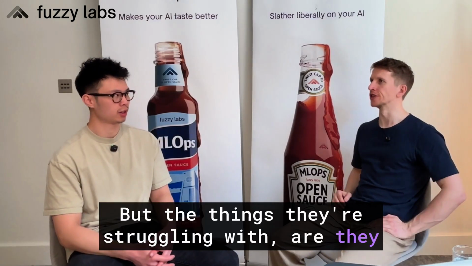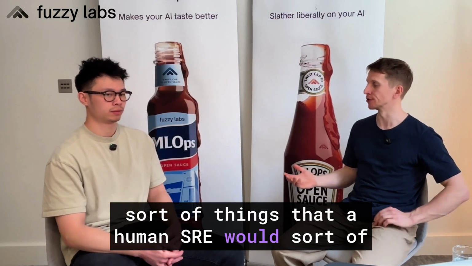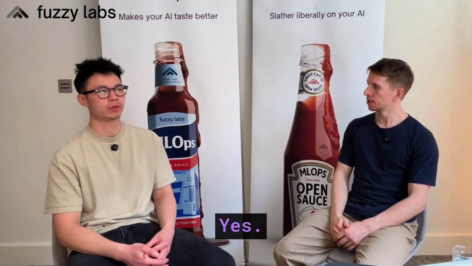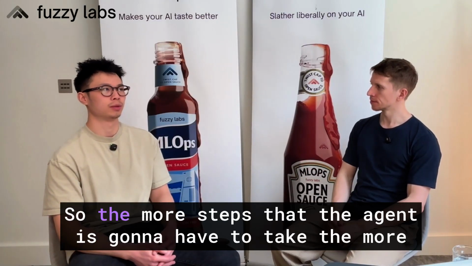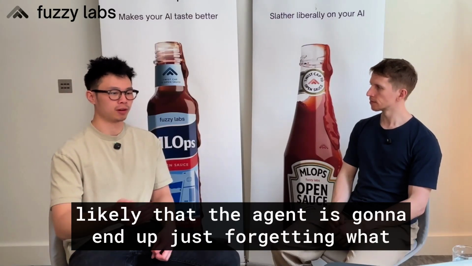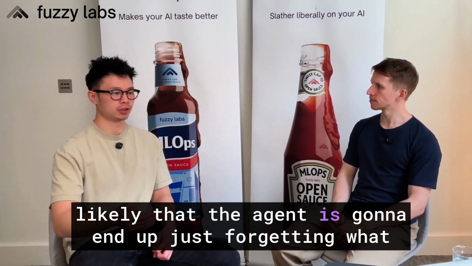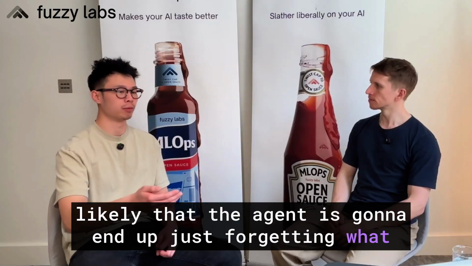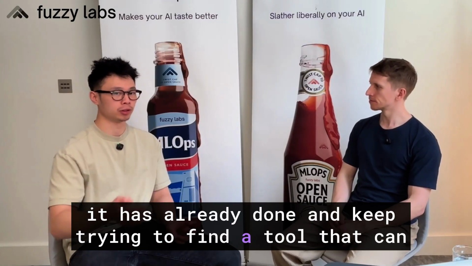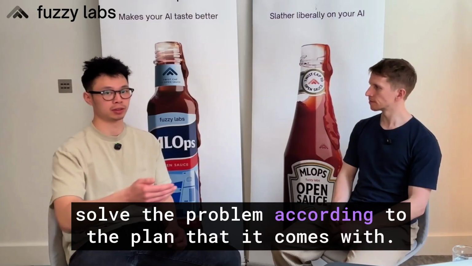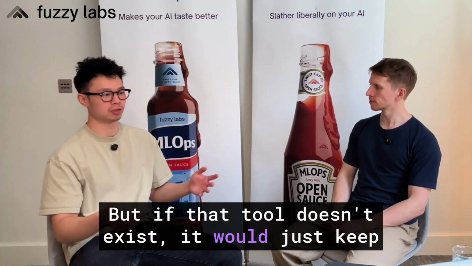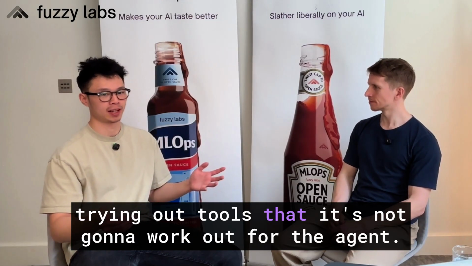But are the things it struggled with the sort of things that a human SRE would find more complex as well, these more multi-step tasks? Yes, the more steps the agent has to take, the more likely it is to forget what it has already done and keep trying to find a tool that can solve the problem according to the plan it comes up with.